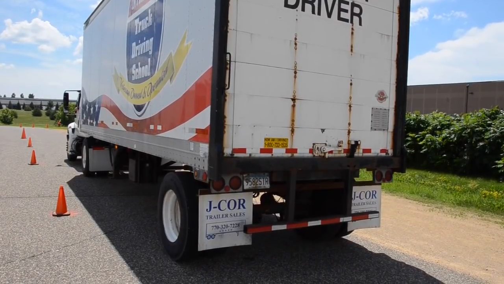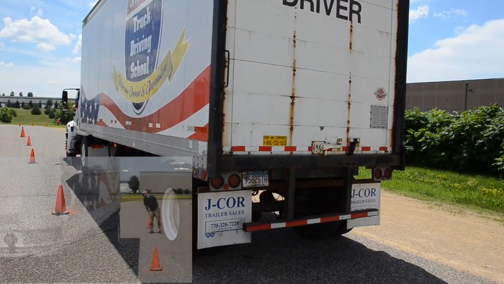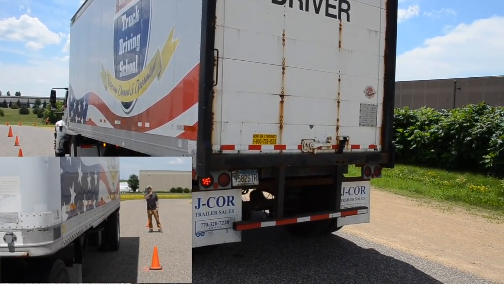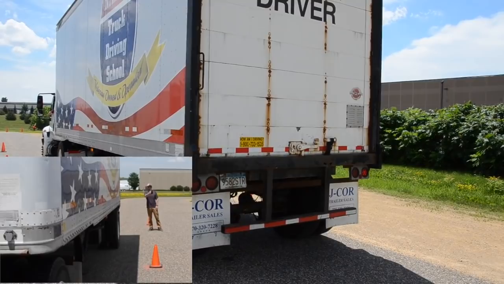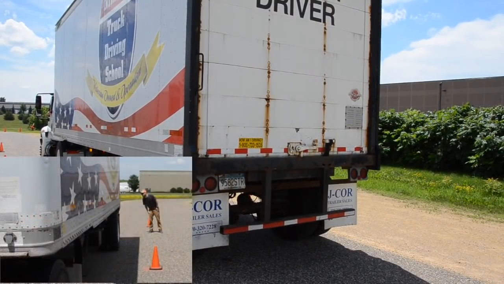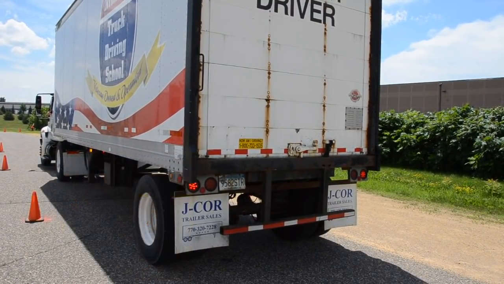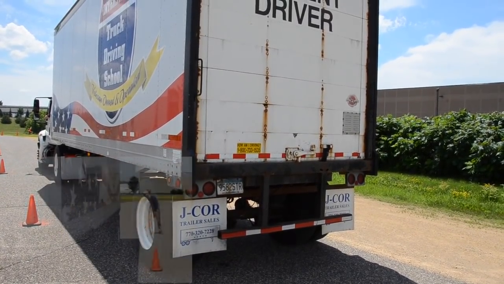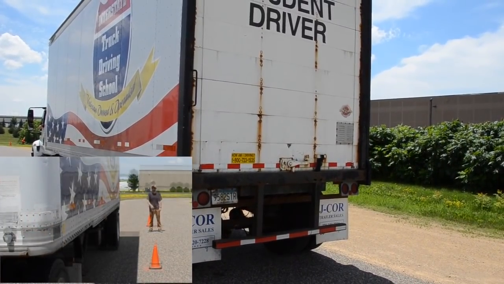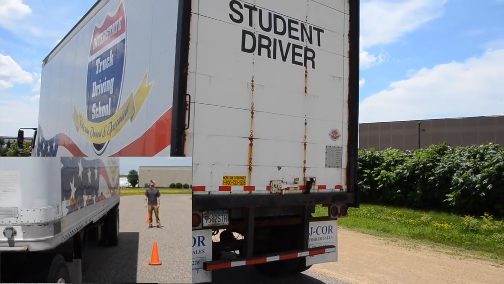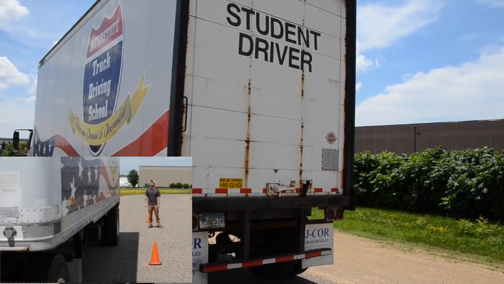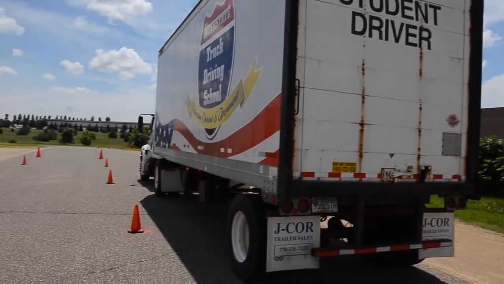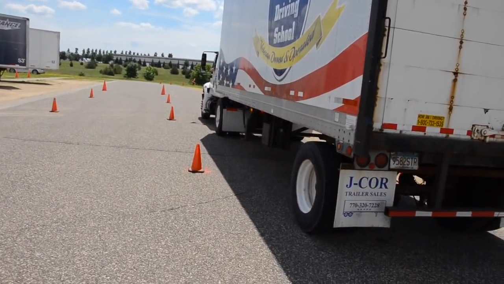All right, are my tail lights operating left and right? My left signal? My right signal? My four-way flashers? And my brake lights? License plate light? Running lights? And clearance lights? Oh, very good. Okay, now if you could come back, sir. Only other thing I need to check are my backup lights.